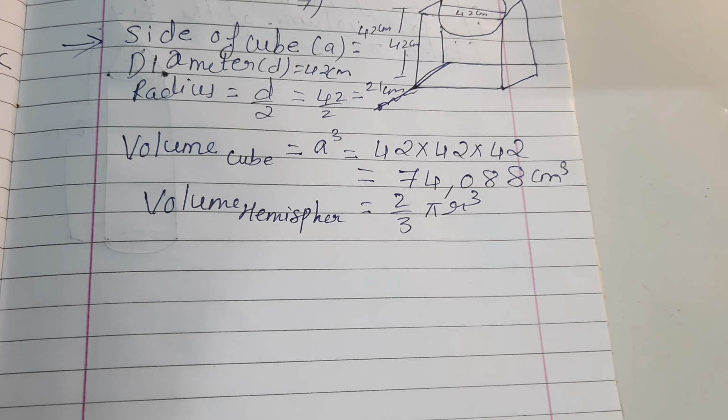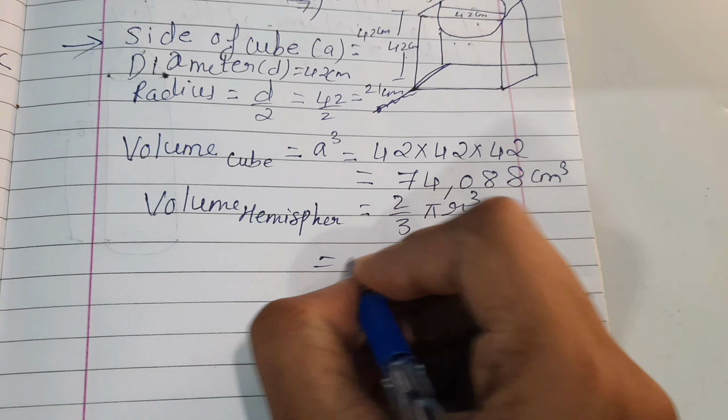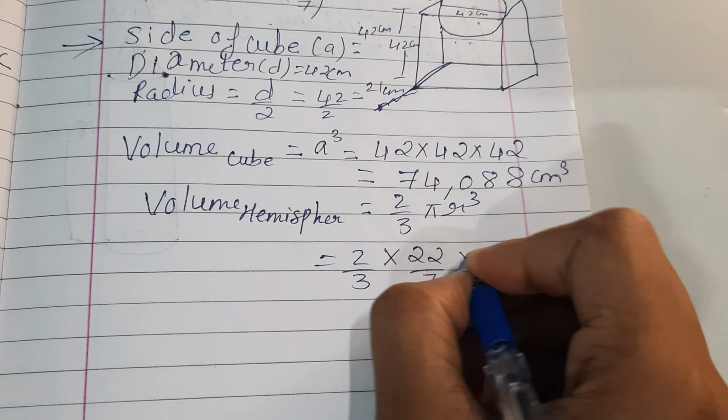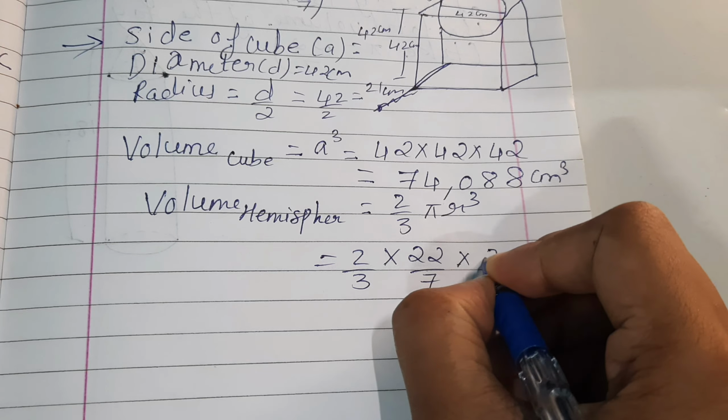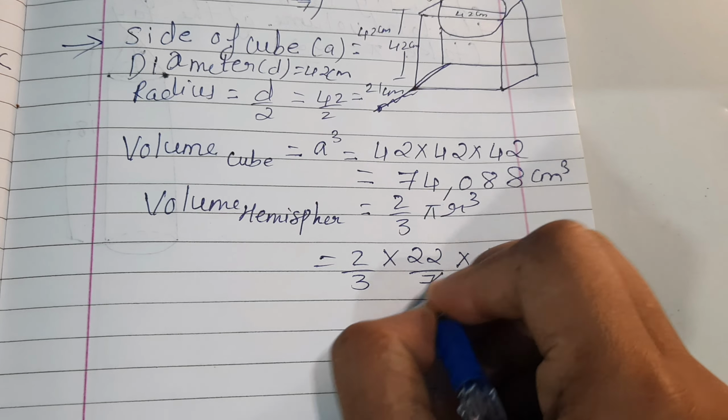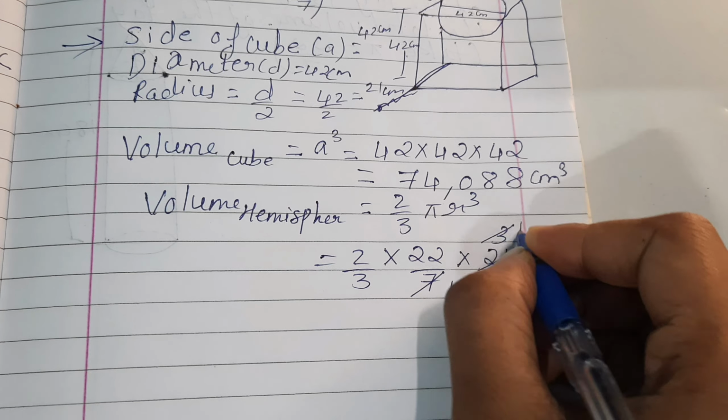So what I'll have to do over here is write down 2 upon 3 multiplied by 22 upon 7 multiplied by 21 multiplied by 21 multiplied by 21, since radius is 21 and 3 times you'll have to multiply. 7 ones are 7, 3 ones are 3.